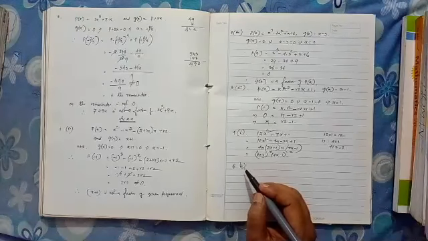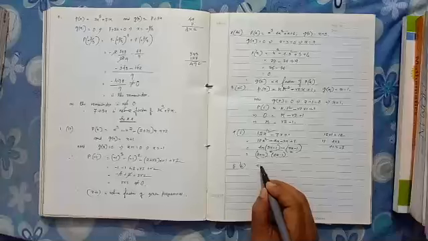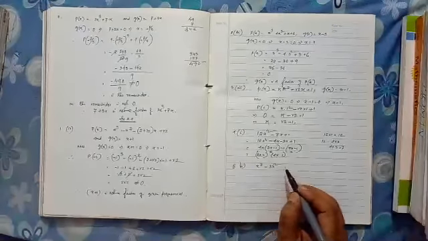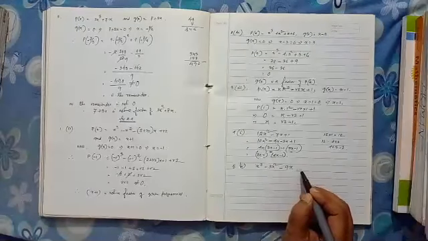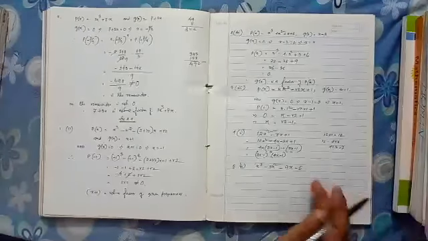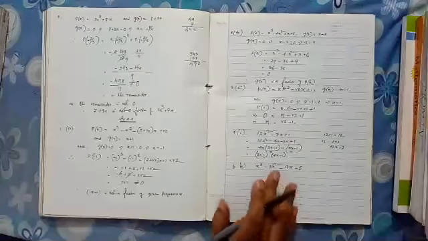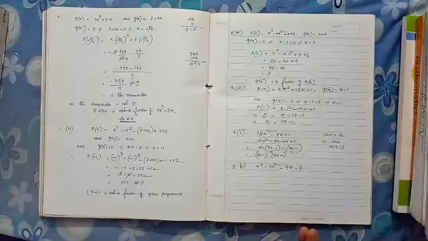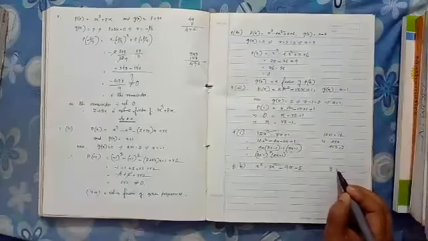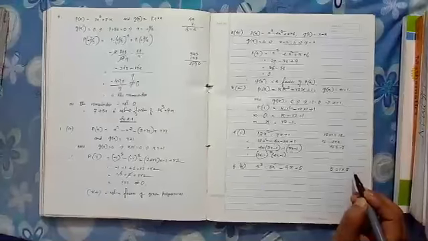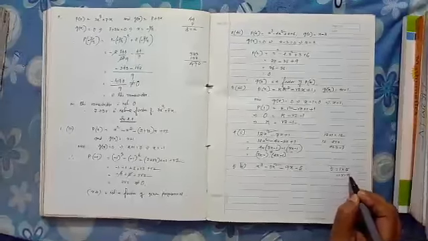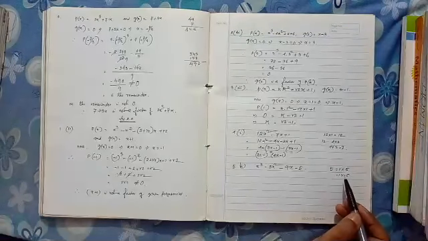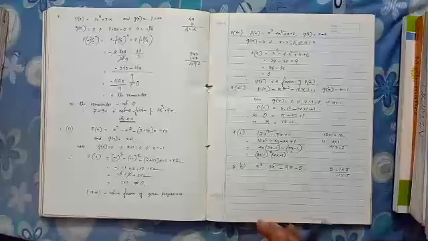Now sum number 5, I am doing part 2 of sum 5. Sum number 2 is x cube minus 3x square minus 9x minus 5. For this sum you cannot do the middle term factor, since this is a cubic polynomial. Now 5 is equal to 1 into 5, and 5 is also minus 1 into minus 5. So either 1 or 5 or minus 1 or minus 5 will make the polynomial 0.